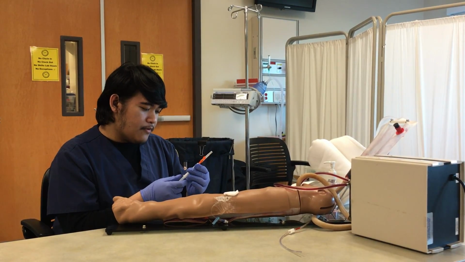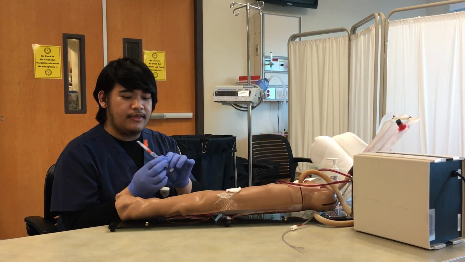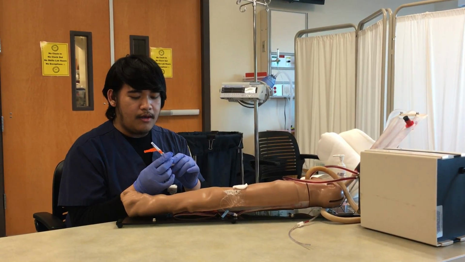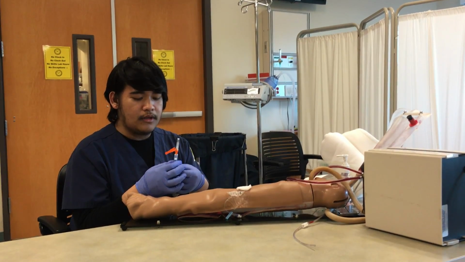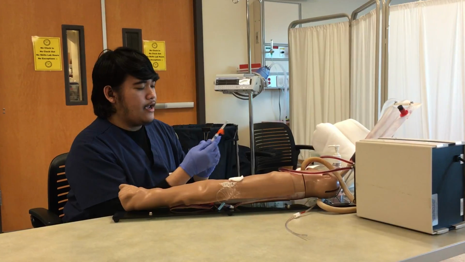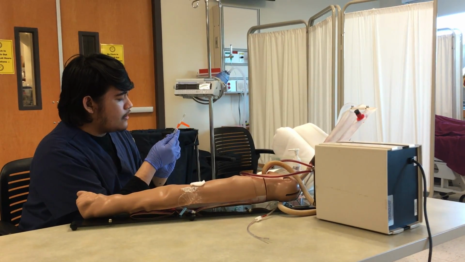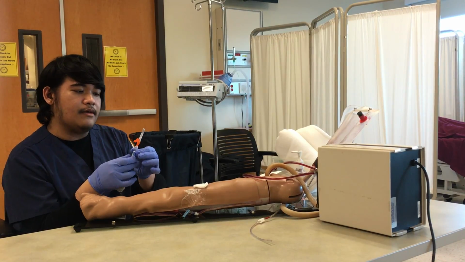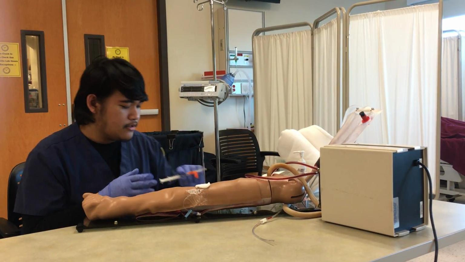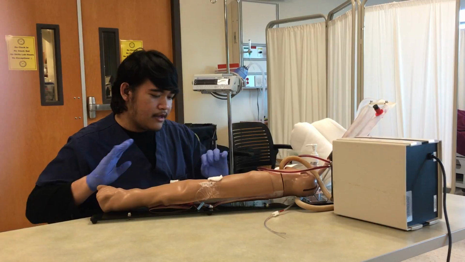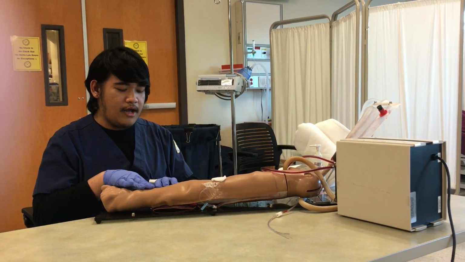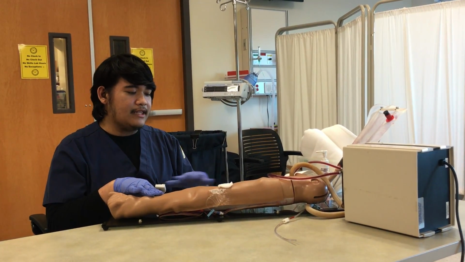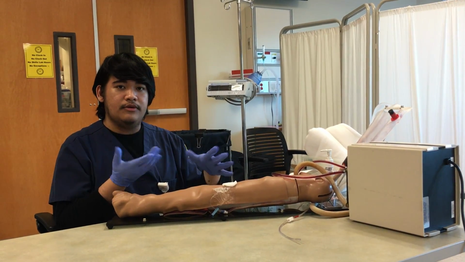We also want to pull air inside the syringe all the way to 1 mL because we need 1 mL for this procedure. Once I've done that, I would check for the site where I want to do the test.